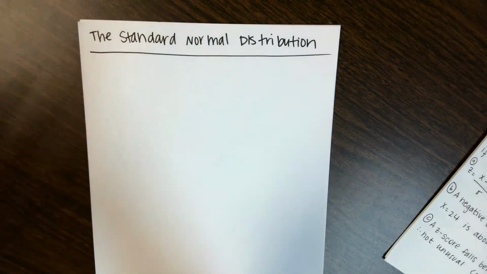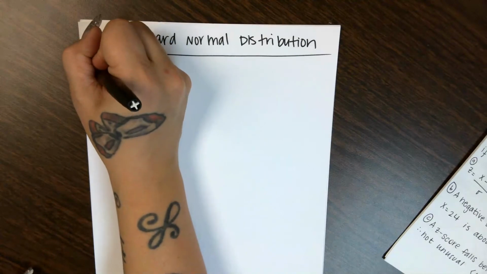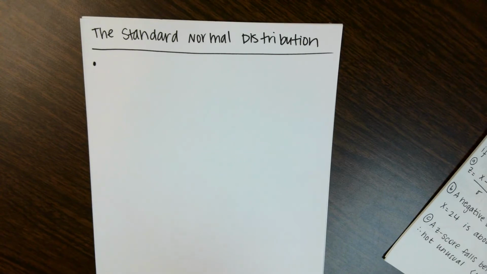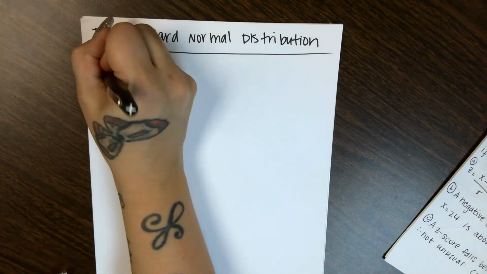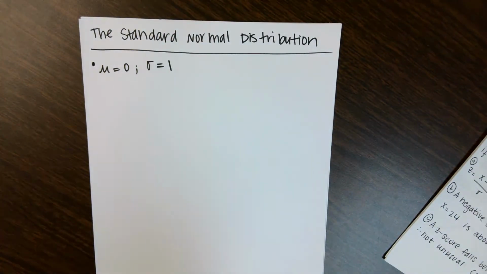Okay, so I've got my 2 little bullet points. The first one is that with the standard normal distribution, our mean is 0 and our standard deviation is 1. We're going to have to draw another little curve and put the numbers on the number line the exact same way. Now it's more specific. It's not, hey, what is your mean? The mean is 0.